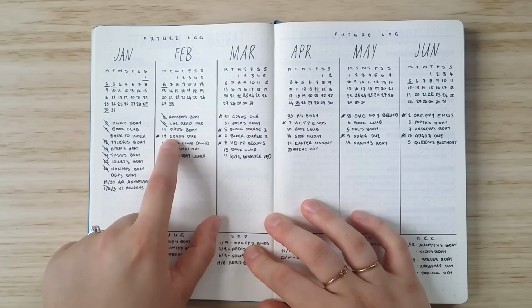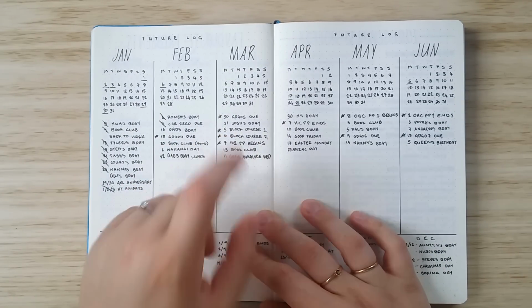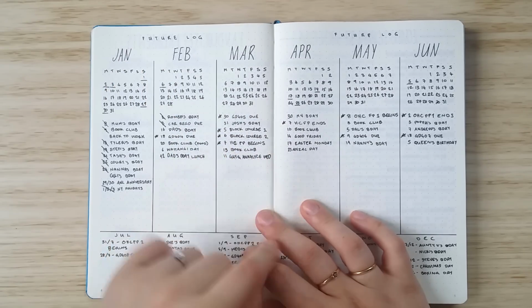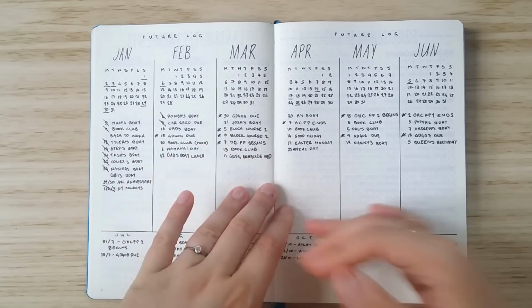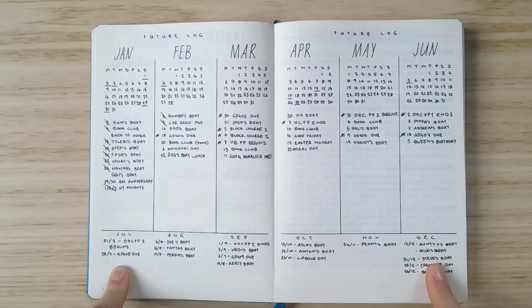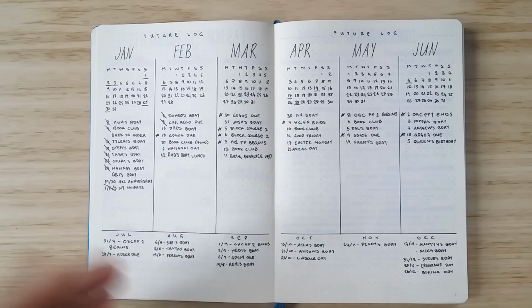I have an assignment due date listed, block course dates, so that's where I actually have to go into a block course, and I also have my first field practice date along with personal stuff as well. I don't have a full year future log, but I do have just an overview of important dates down the bottom here so that I can easily see what's coming up after June.